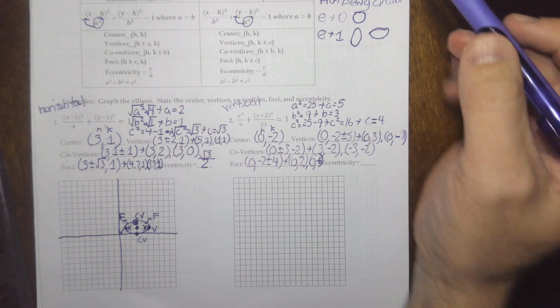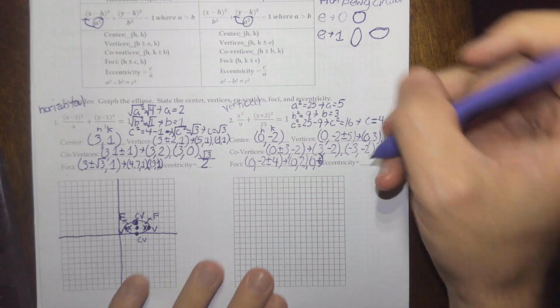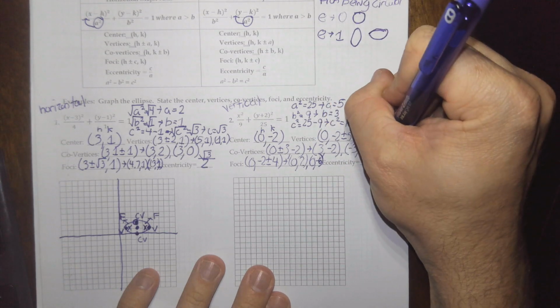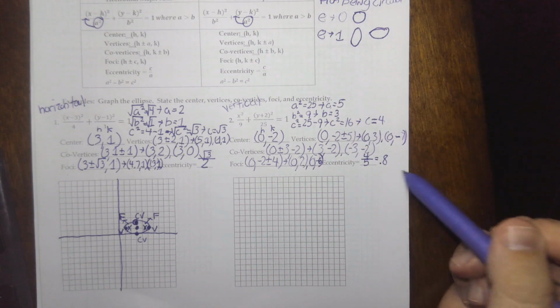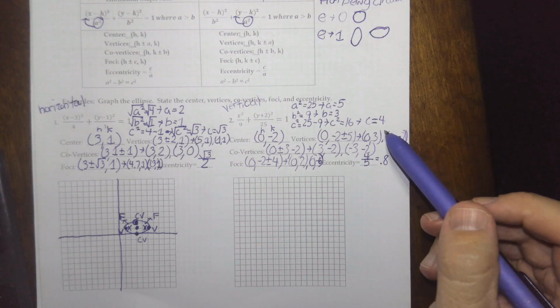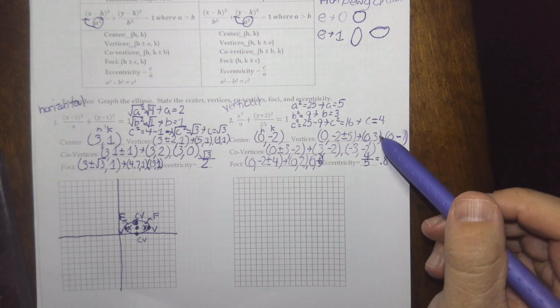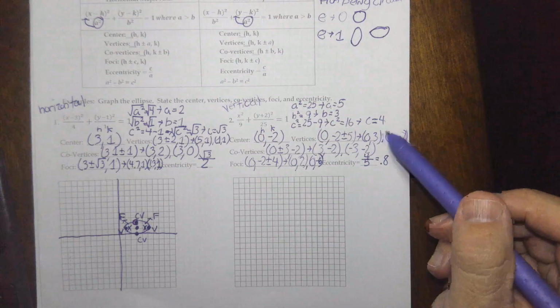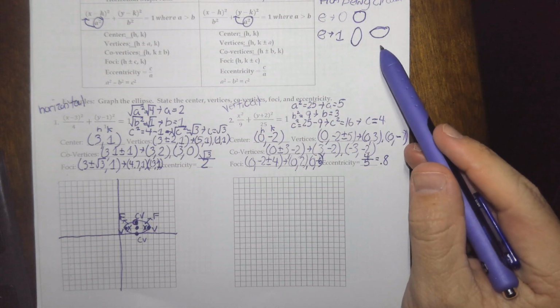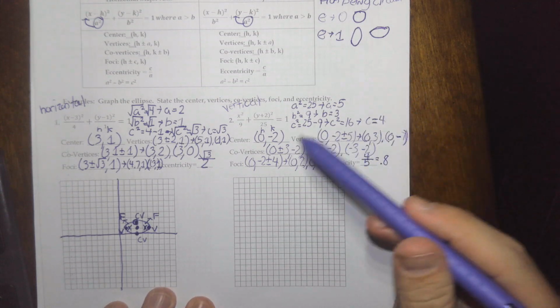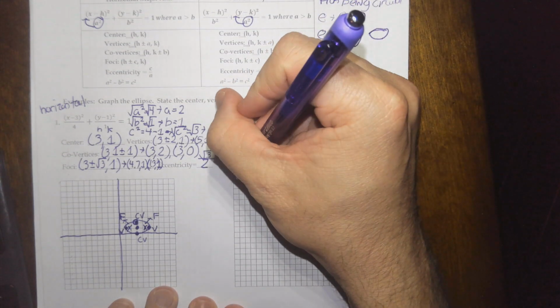Our eccentricity, guys, is just c over a, so it's 4 over 5, which is the same thing as 0.8. I don't want decimals. I'm just showing that to you so that you understand that an ellipse always has an eccentricity between 0 and 1. The closer it is to 1, the more elliptical the shape. Again, draw your x and y axis.